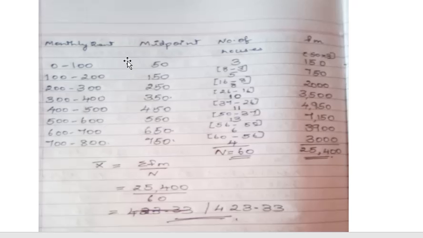Okay. Then immediately you find out the midpoint. When it is continuous, we have to find out the midpoint. Midpoint is 0 plus 100 divided by 2. We will get 50. Okay, 100 plus 200 divided by 2, 150.